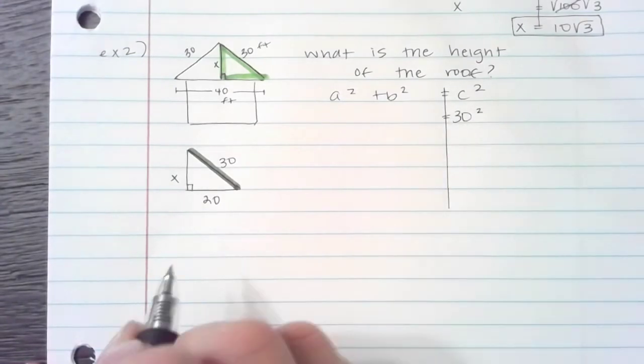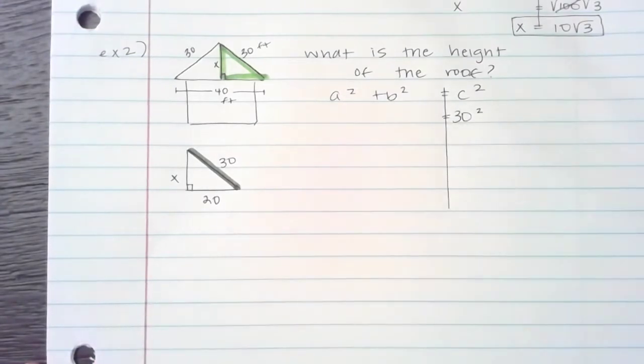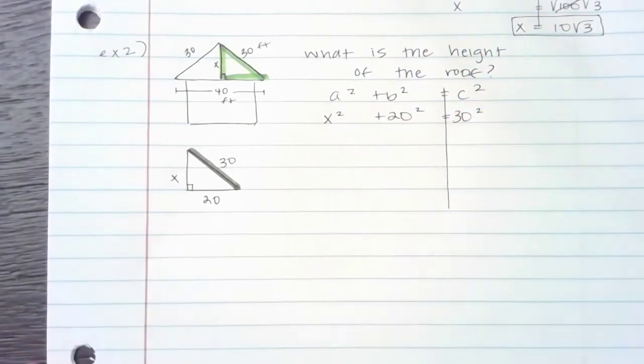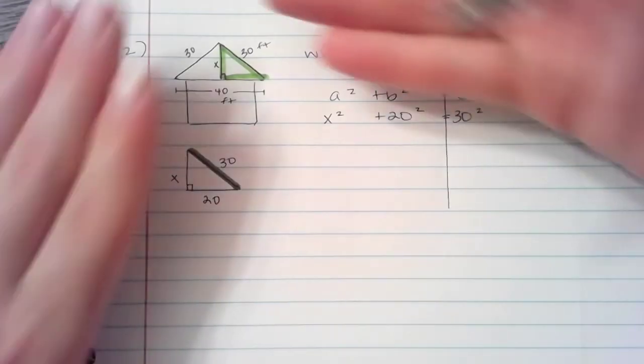And then for the other 2, it doesn't matter. X can go in for A or B, 20 can go in for A or B, doesn't matter. At this point, man, I'm struggling with words today.